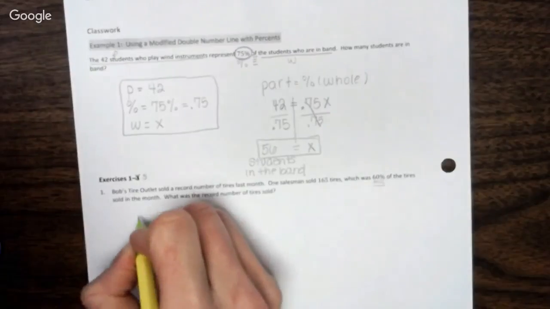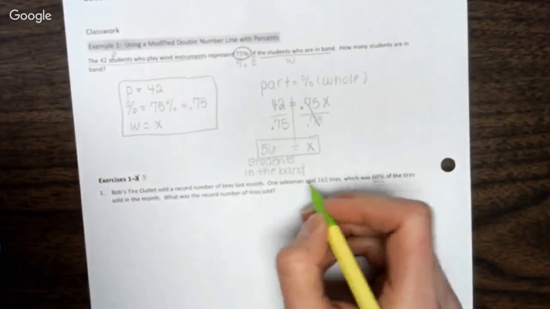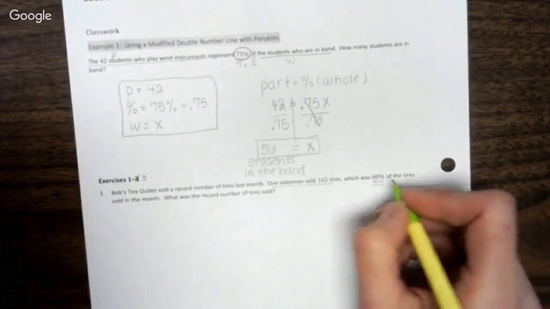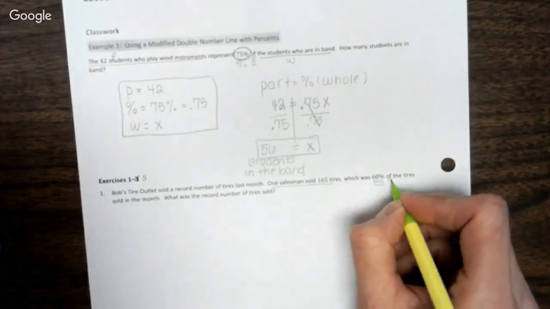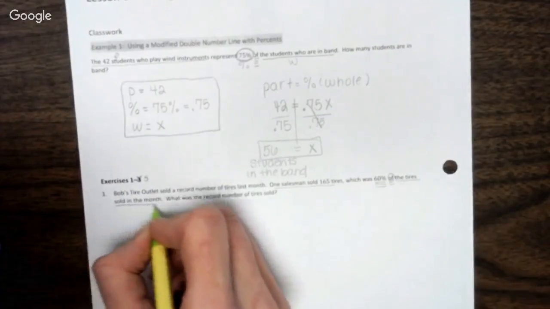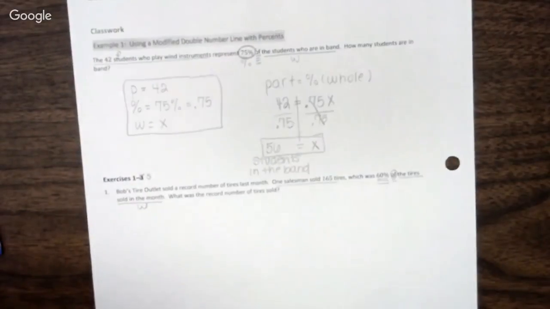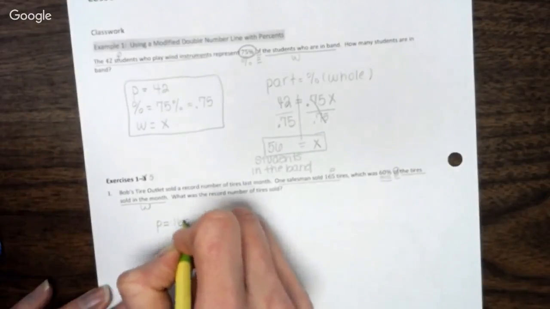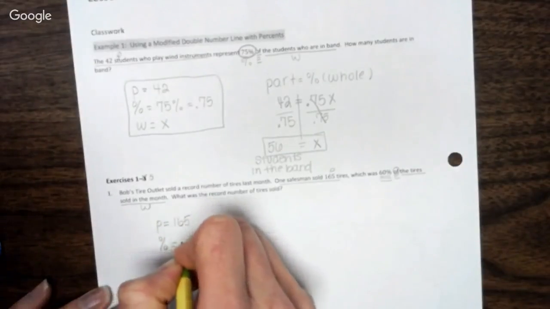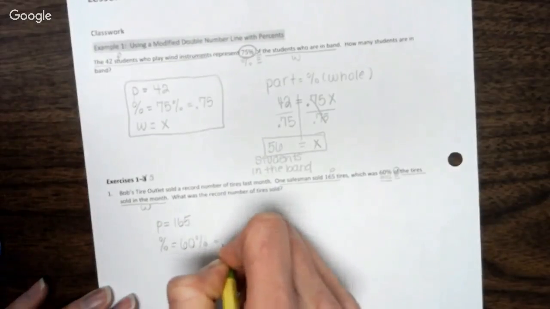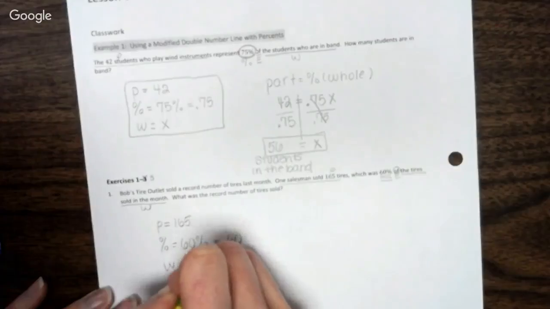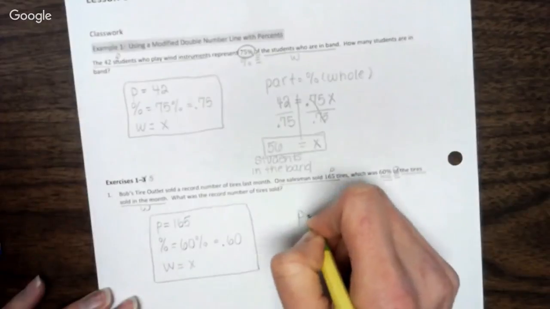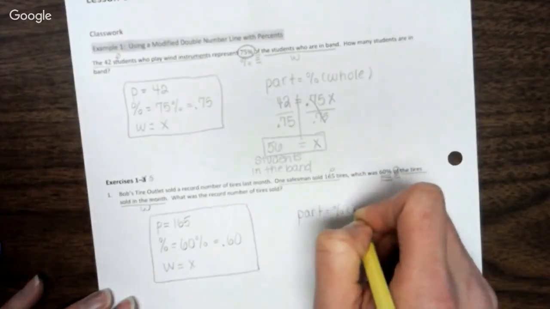All right, so here we go. Bob's Tire Outlet sold a record number of tires last month. One of the salesmen sold 165 tires. That was 60% of, and that word of means that whatever follows is your whole. So all of the tires sold in the month would be your whole, which means this would be your part. So our part is 165. Our percentage is 60%, or 0.60. Your whole is x. So part equals percent times whole.